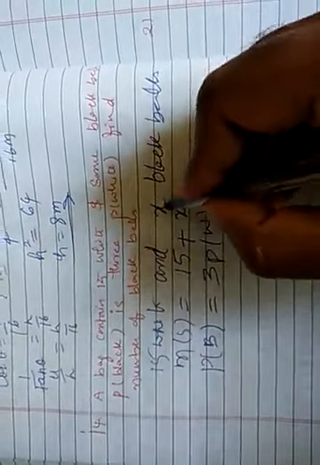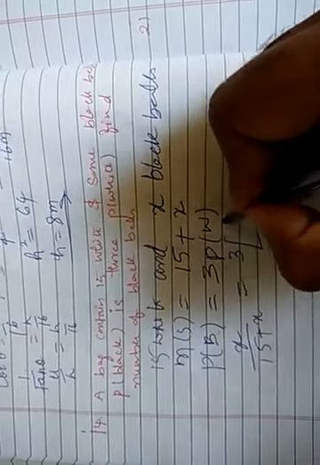Black are how many? x upon (15 plus x) is equal to 3 times the white, that is 15 by (15 plus x). I can cancel the 15 plus x, and then x equal to 45. So number of black is 45. It's a so simple one. Understand the question, we can do the problem easily.